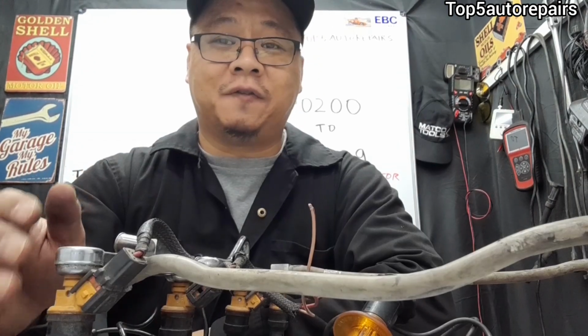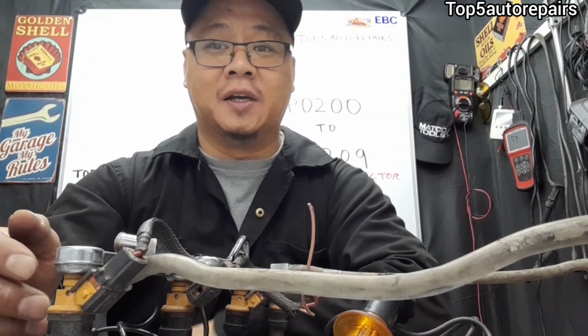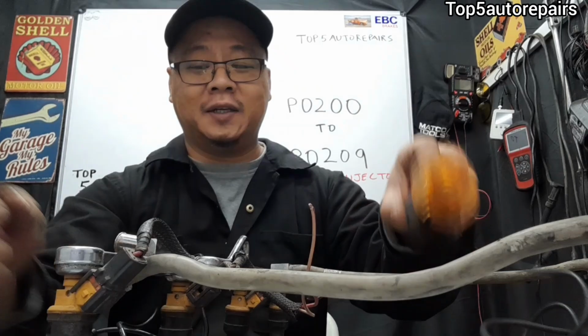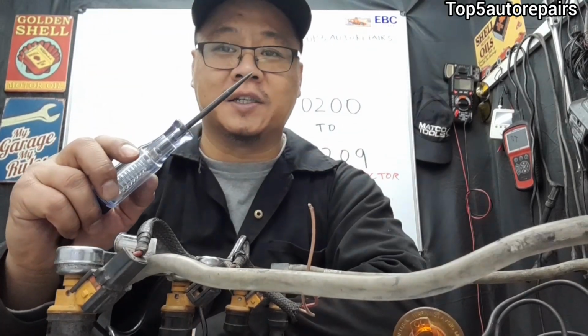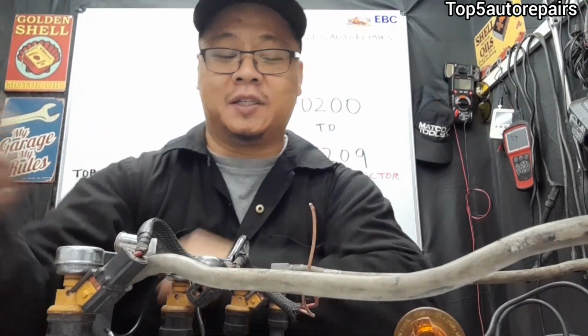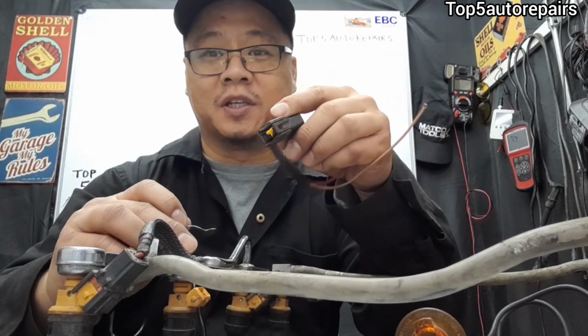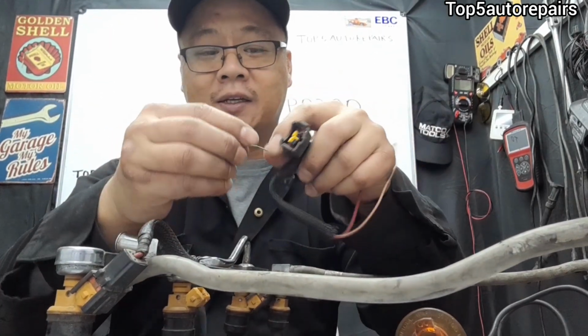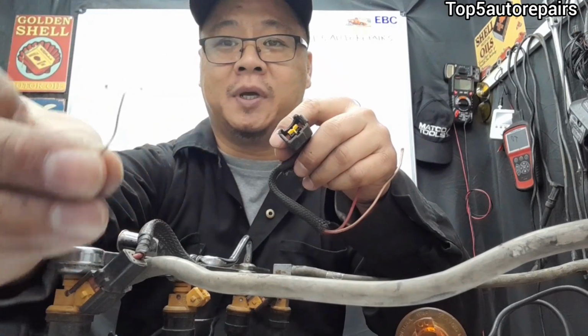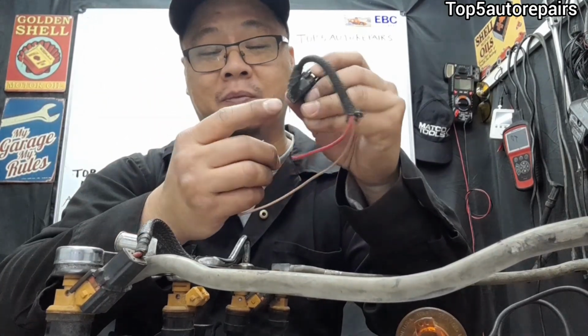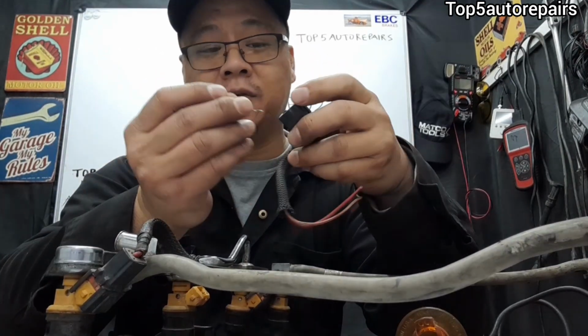Next, you want to check for an open in the fuel injector circuit. You can use a Noid light or a test light. Next, disconnect the fuel injector wire with the engine running. Take a T-pin, or you can back probe it, it's up to you.